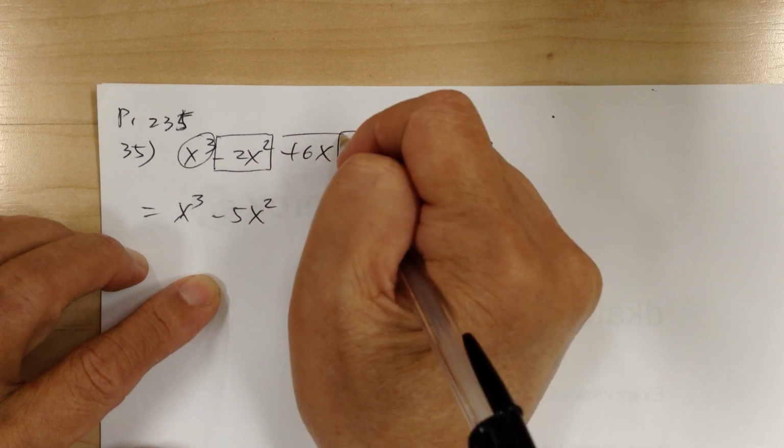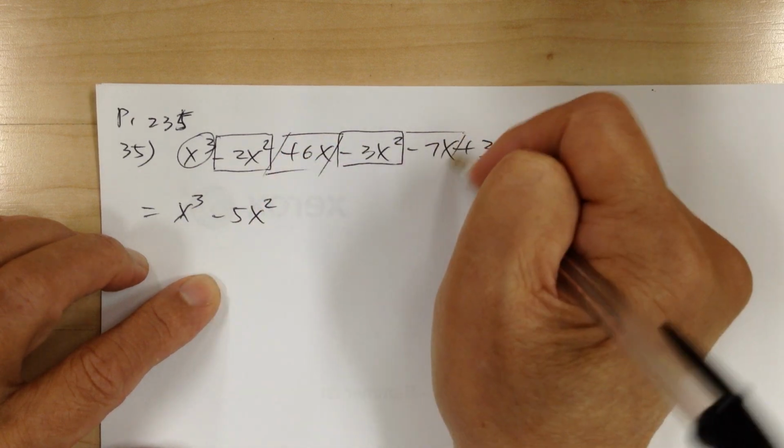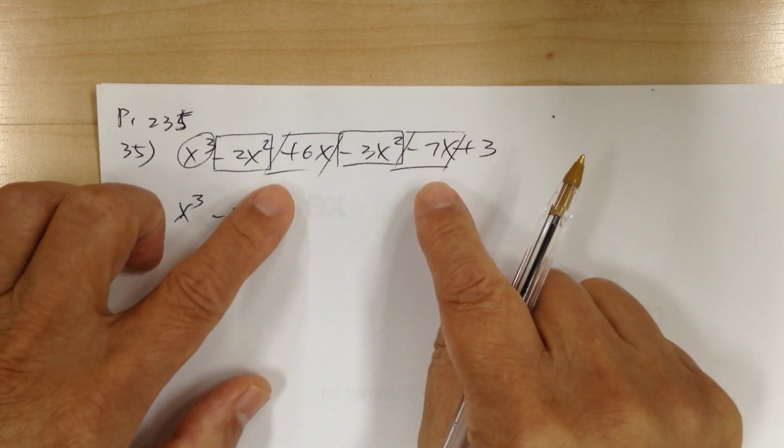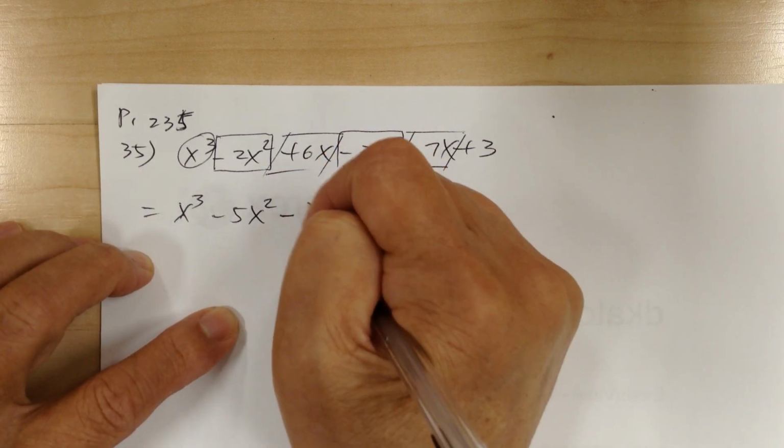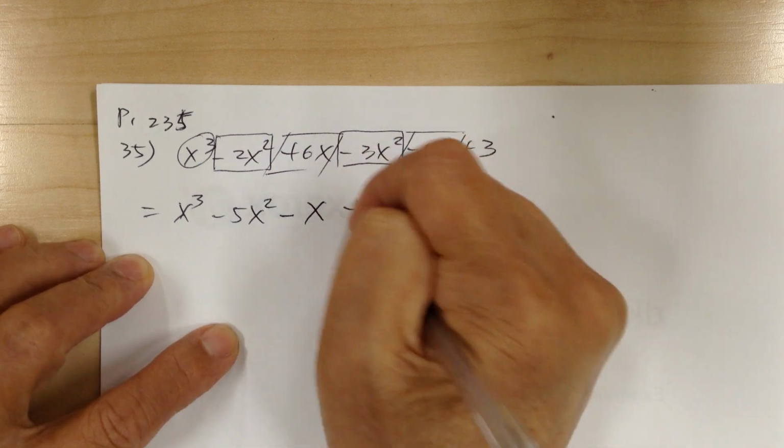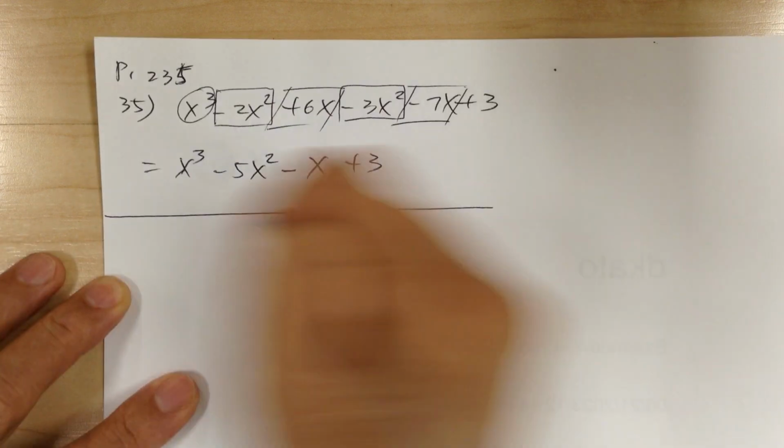Okay, and then after that, I'm going to use the parallelogram for the next shape, for the next one. So plus 6 minus 7 would be minus 1, so it would be minus 1x. And the leftover would be plus 3. Okay.